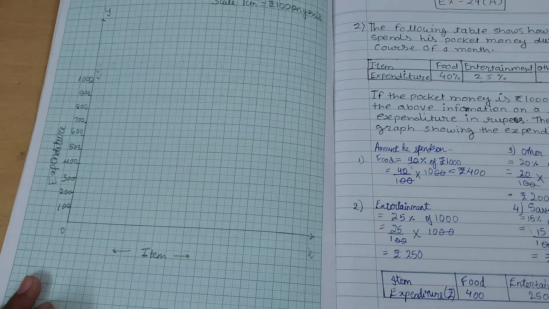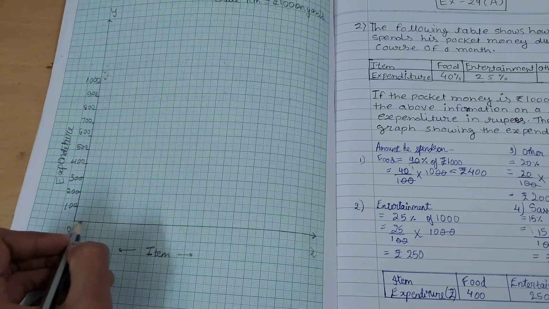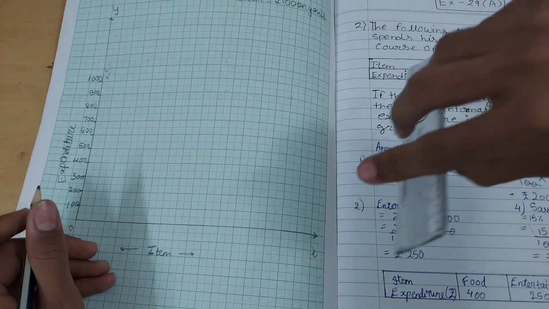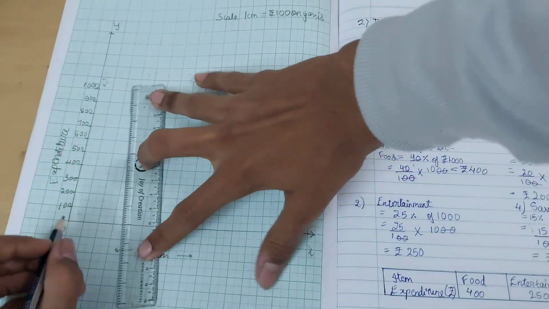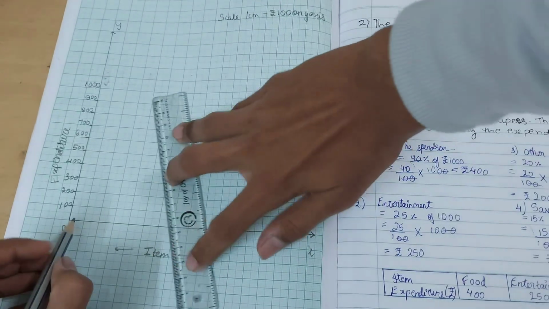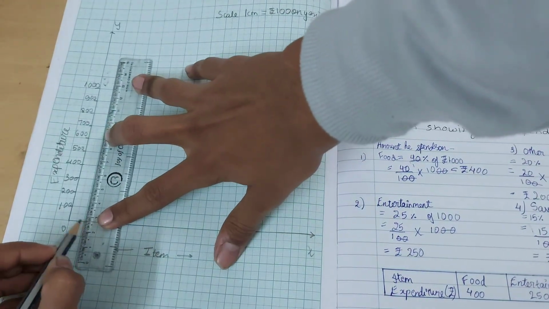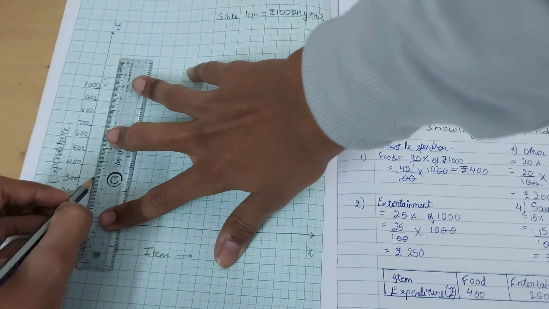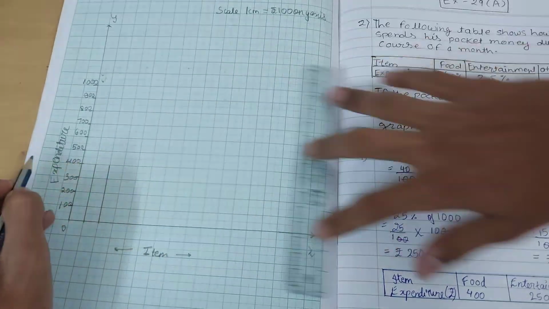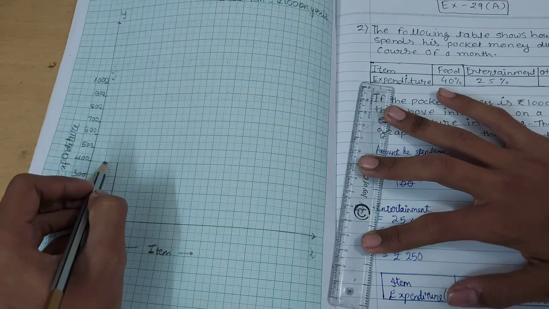Fine, now look here, again as I said, you will leave a gap for the first bar. Fine, and then you will draw. Okay, now you can take the help of this ruler. Okay, and you'll have food as 400 rupees. He spends 400 on food, so you take it here and you join them, right? You make a bar of 400 rupees, right?